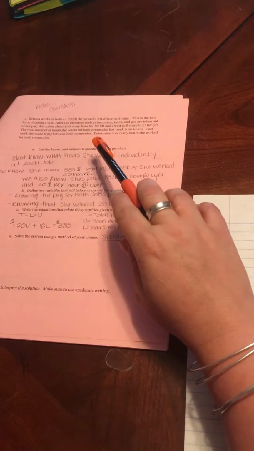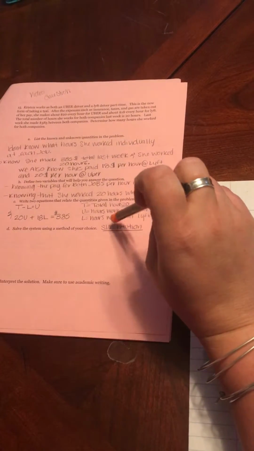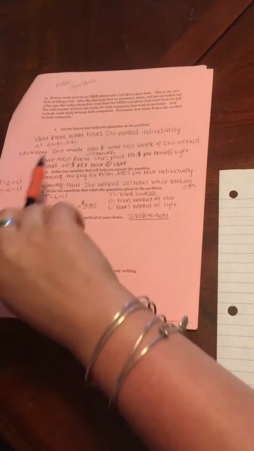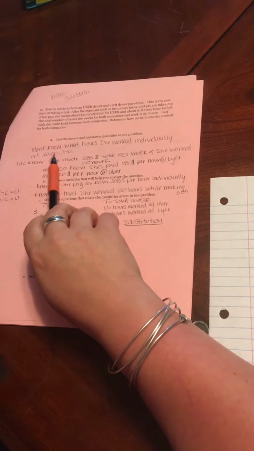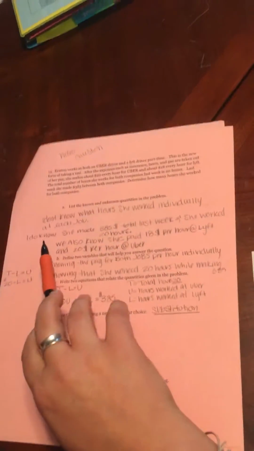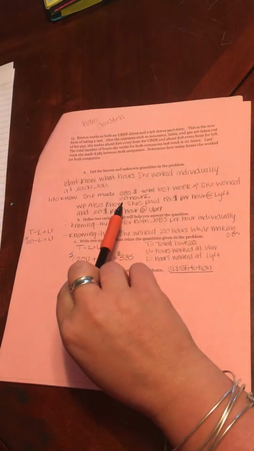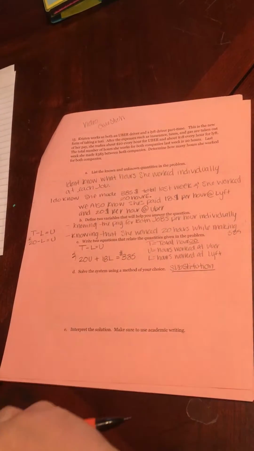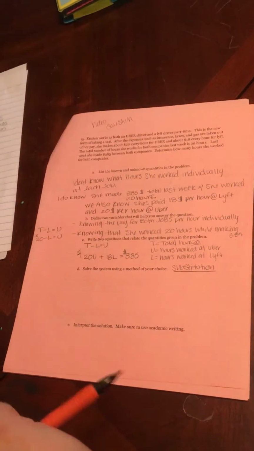Last week she also made $385 between both companies. Determine how many hours she worked for both companies. So to list the known and the unknown quantities in the problem, we don't know what hours she worked individually at each job, but we do know that she made $385 total last week and that she worked 20 hours total. We also know that she is paid $18 an hour at Lyft and $20 an hour at Uber.